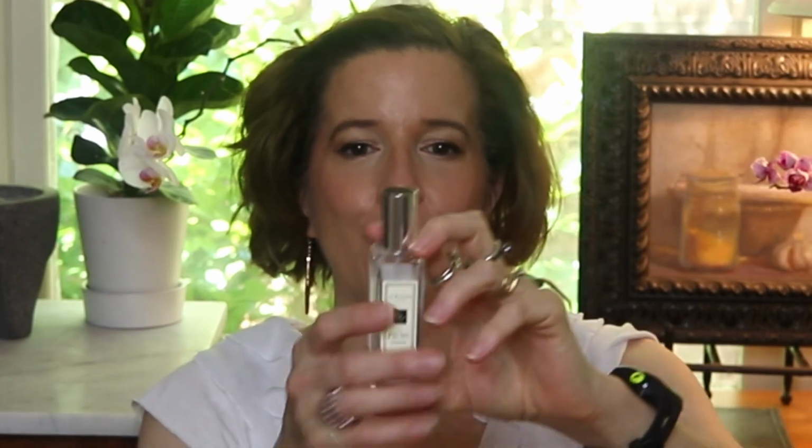Second to last product in my holy grails is the Jo Malone Wood Sage and Sea Salt. I am really still, oh my gosh, I could swim in this. I really could. It layers so extraordinarily well with other scents.